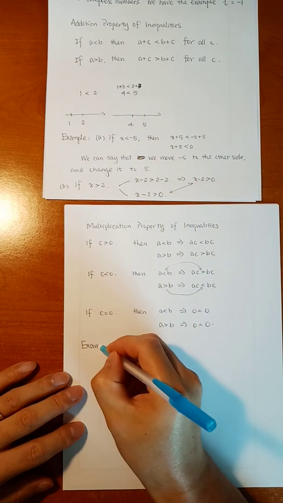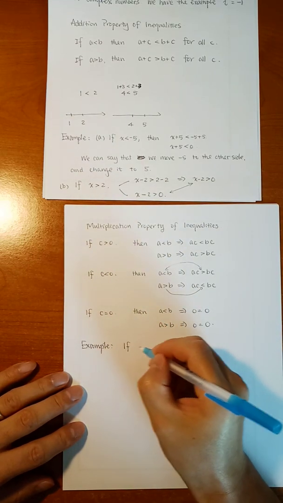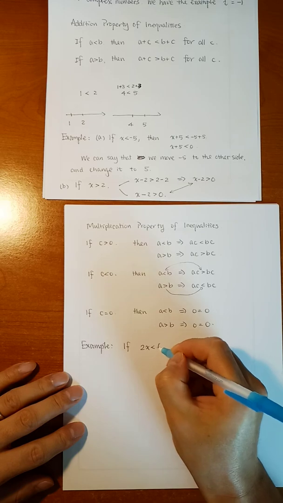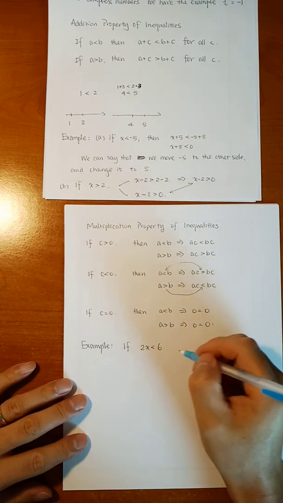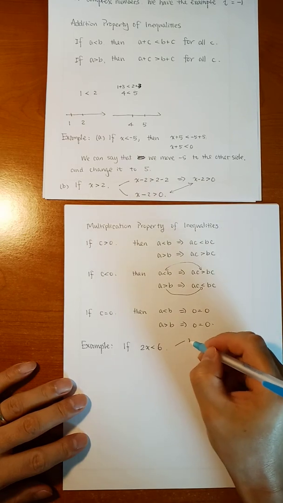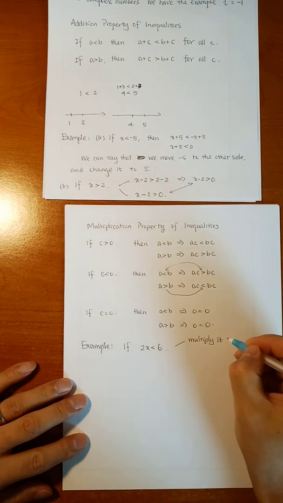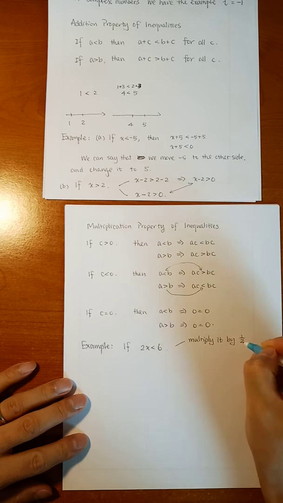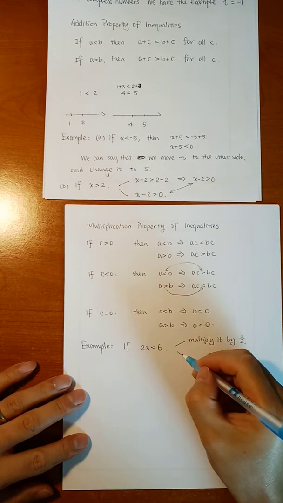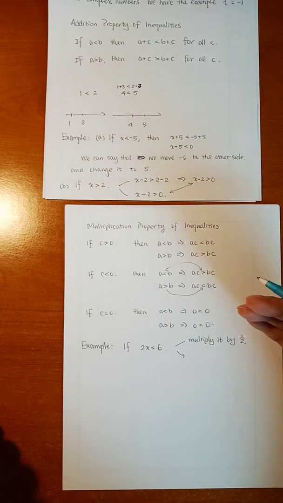For example, if 2x is less than 6, we multiply both sides by 1/2. Or you can say we divide by 2. Well, division is another way of doing multiplication, right?